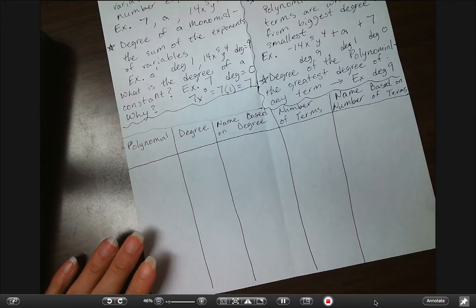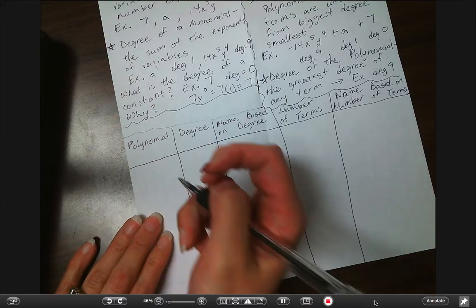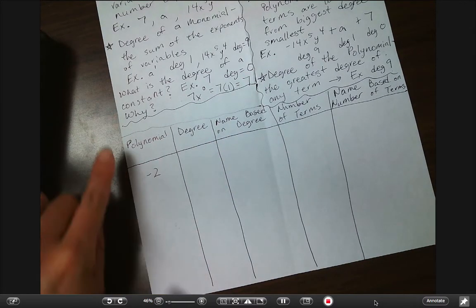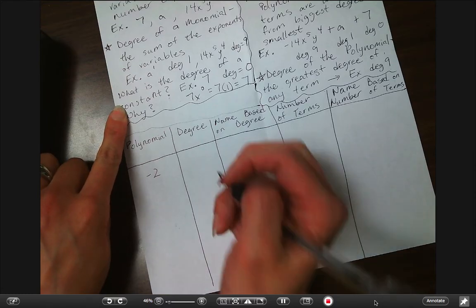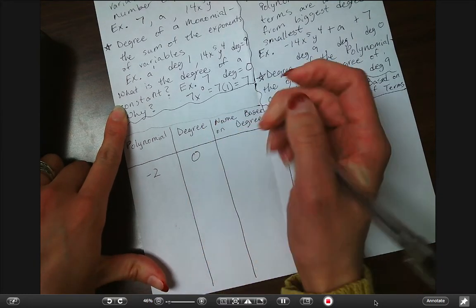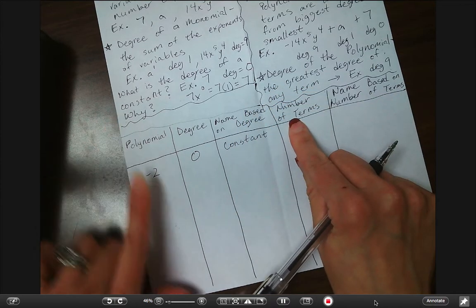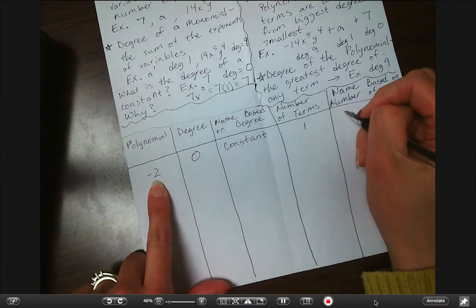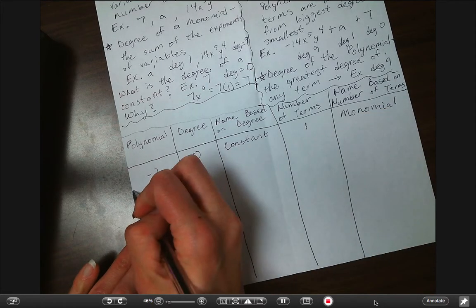So for example, now these are just going to be a bunch of examples, and they're not the only types of polynomials. If we have negative 2, it's sort of like up here, it's a constant. So the degree is 0, and its name is constant. This is only one term, and that's called a monomial. Okay.